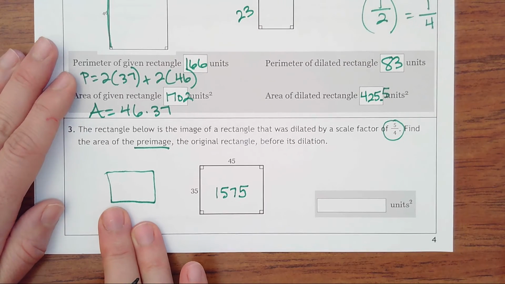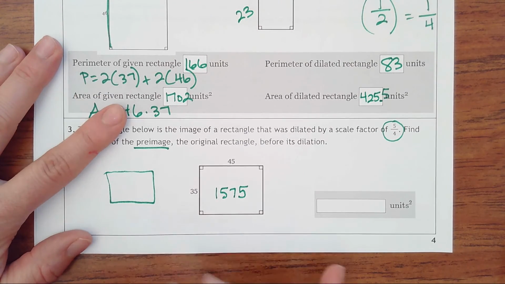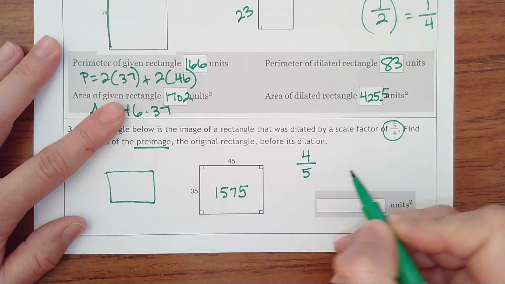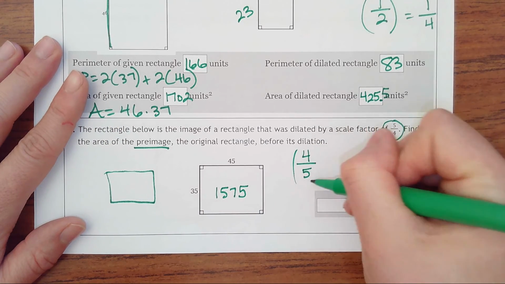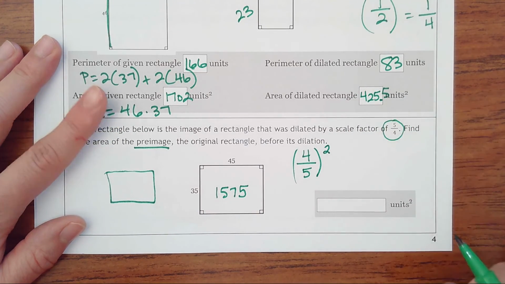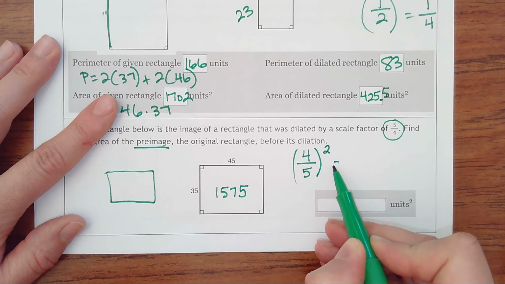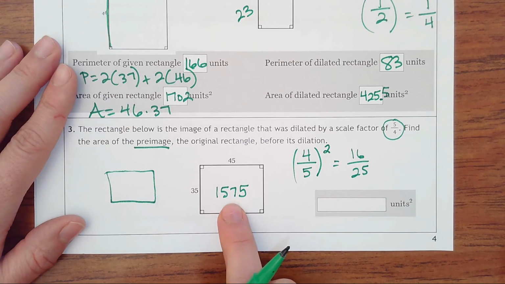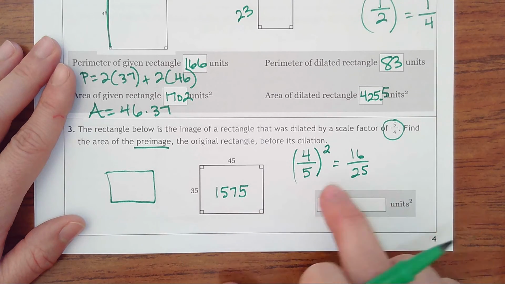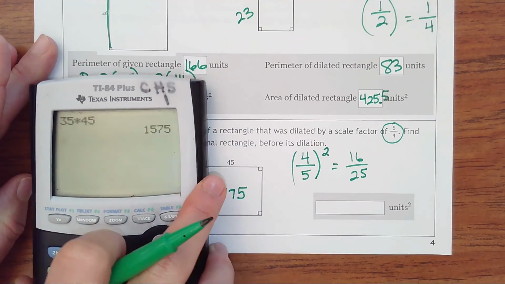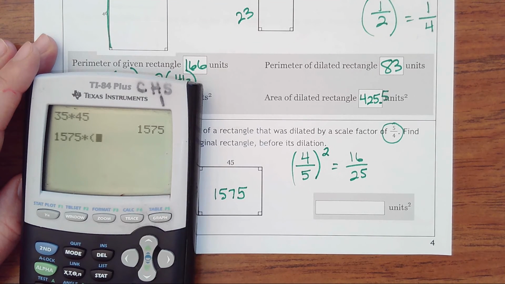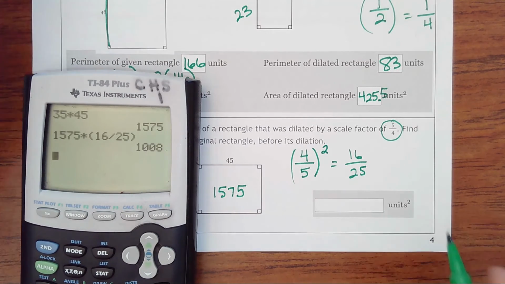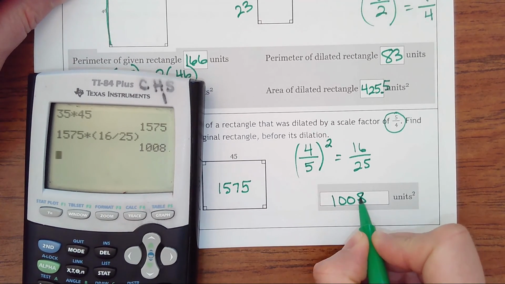I don't even have to find these dimensions. You can if you want, but what I'm going to do is take the reciprocal of the scale factor, which is 4/5, and I'm going to square it. Okay, so you're squaring 4 and 5, which would be 16/25. If I take this after image times this new scale factor, that'll give me the area of the pre-image. 1575 times 16/25. Make sure you put parentheses around your fractions if you have a calculator like mine. It would have been 1008 square units.